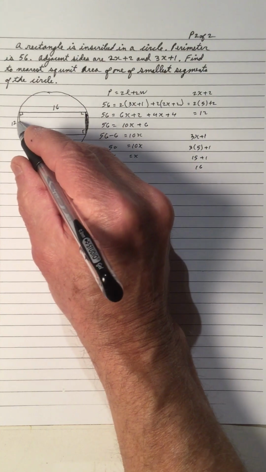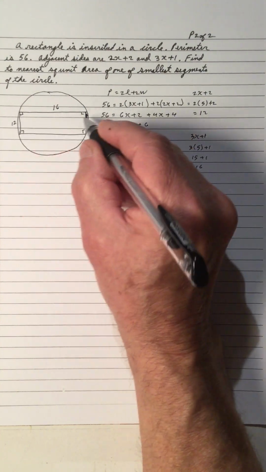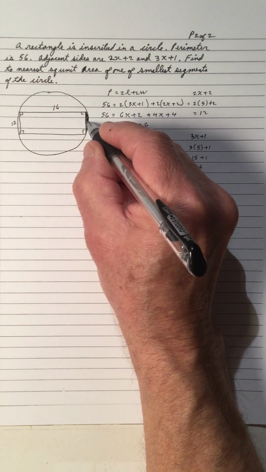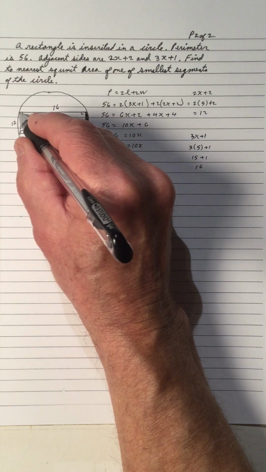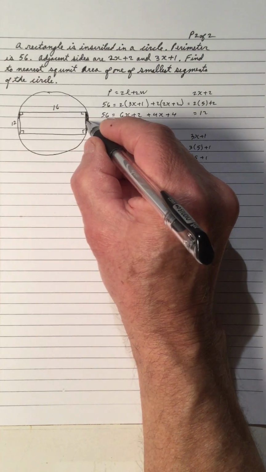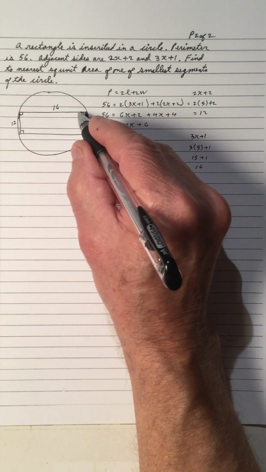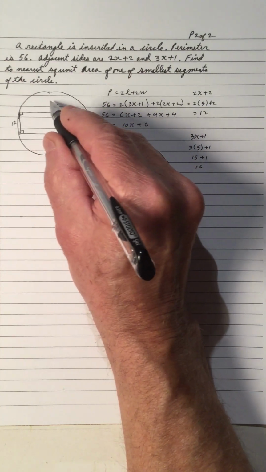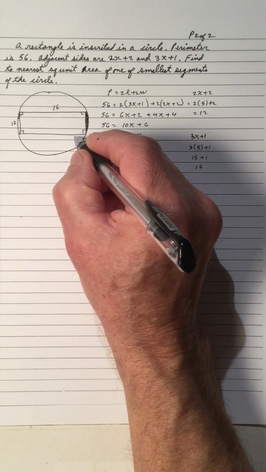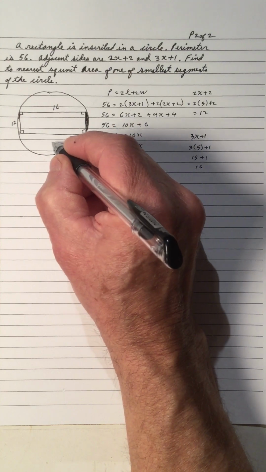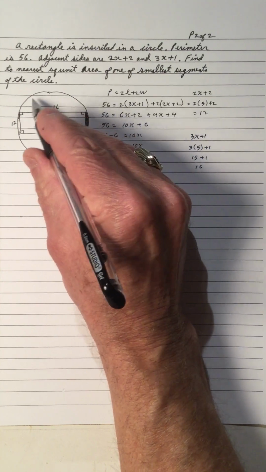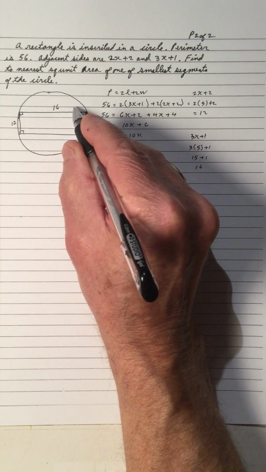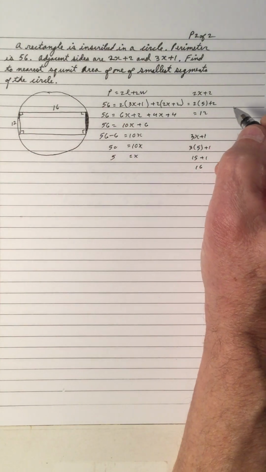So, as I said, this is the shorter chord, so this is the smaller segment here. And this is the other smaller segment, which is the same area as this one. This is the longer chord, so this is the larger segment. And this is the same length, opposite sides equal. So this segment and this segment have the same areas.